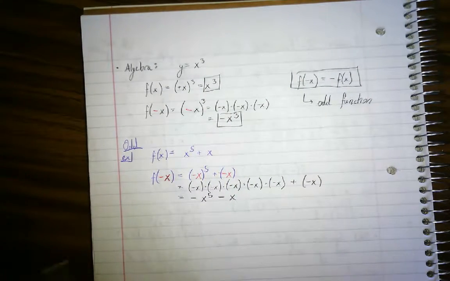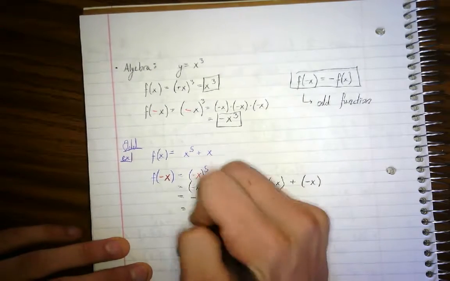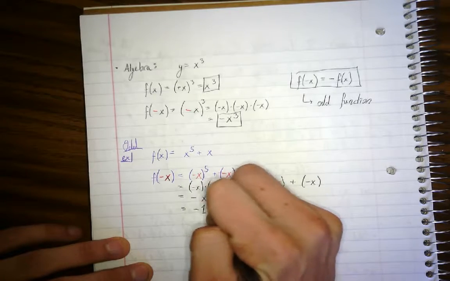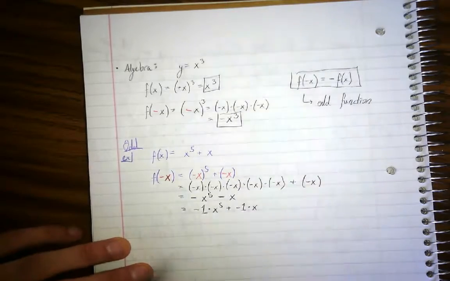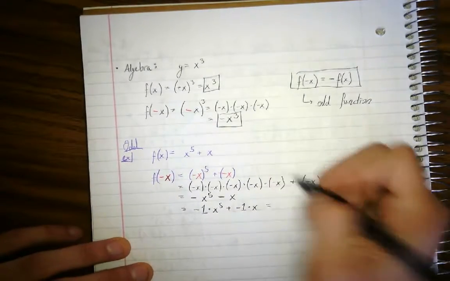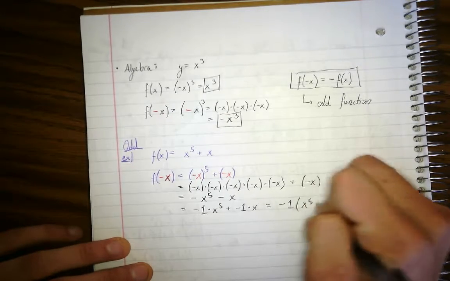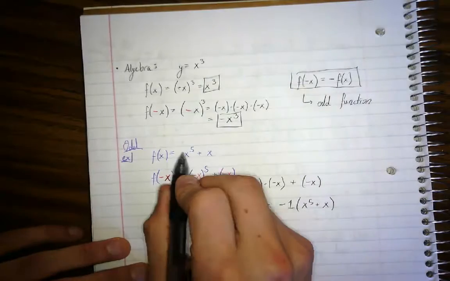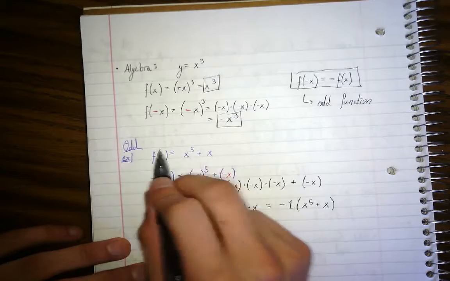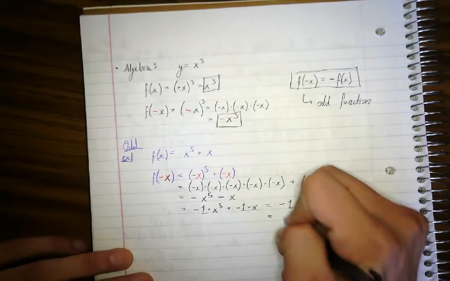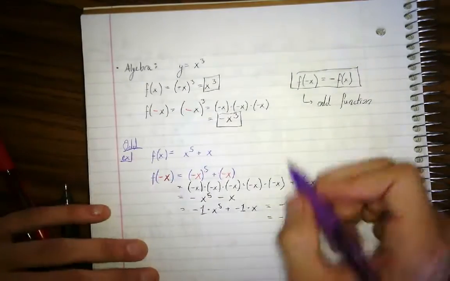So what we should notice is that we can actually distribute out or pull out a negative sign from each. This is like saying negative 1 times x to the 5th plus negative 1 times x. If I pull out a negative 1 from both of these, we'll see that we actually have our original function in there, our f of x. So let's just replace this with what it's represented by, f of x. And so that way we'll get negative 1 times our original function.